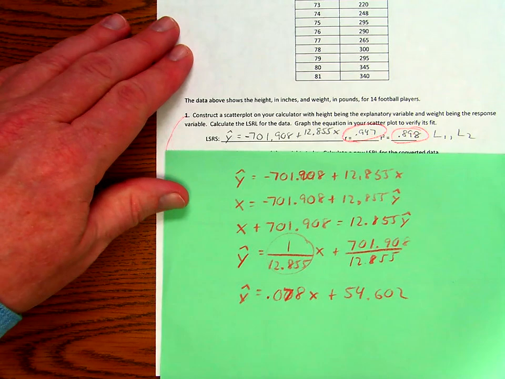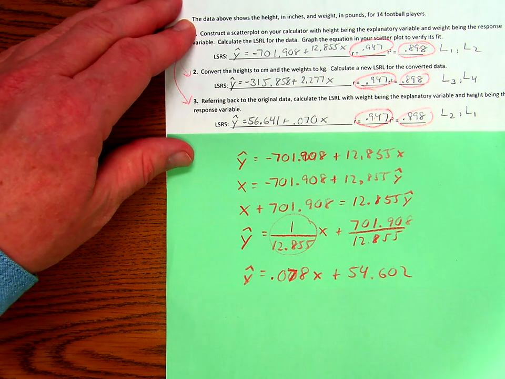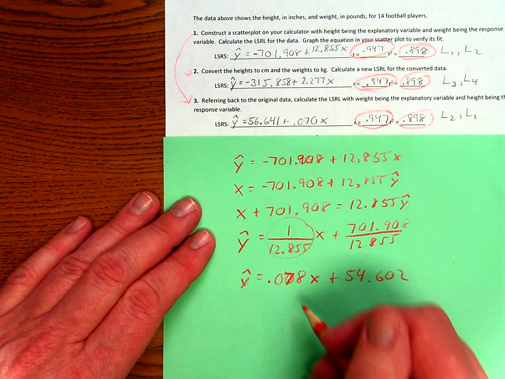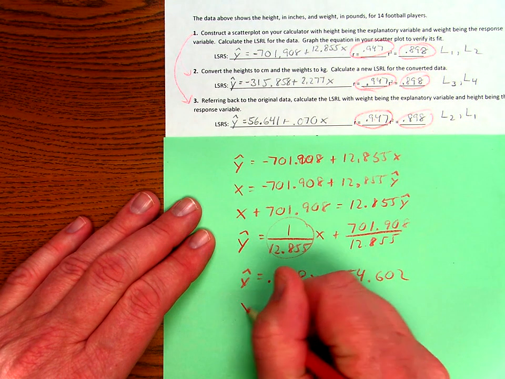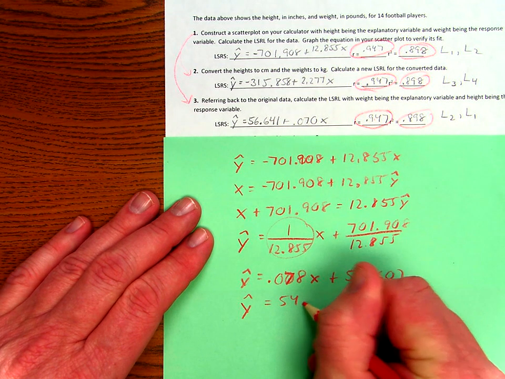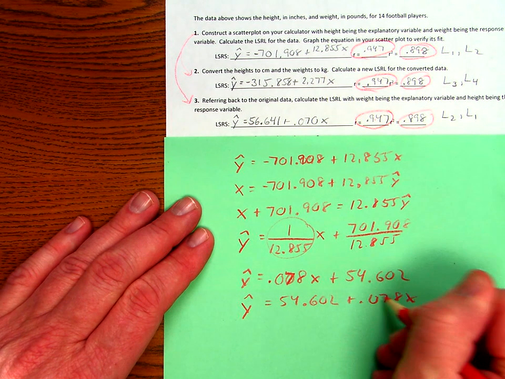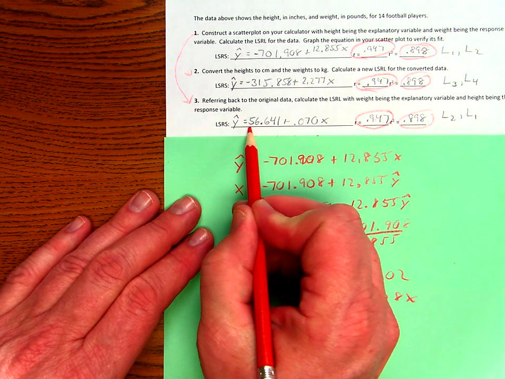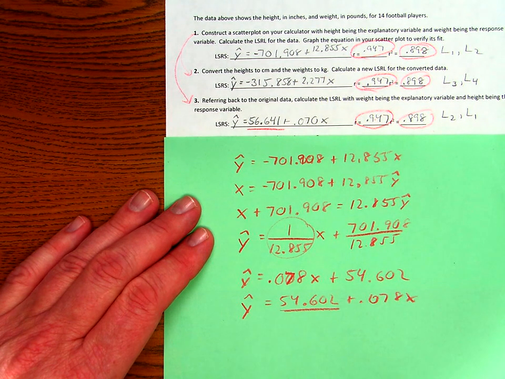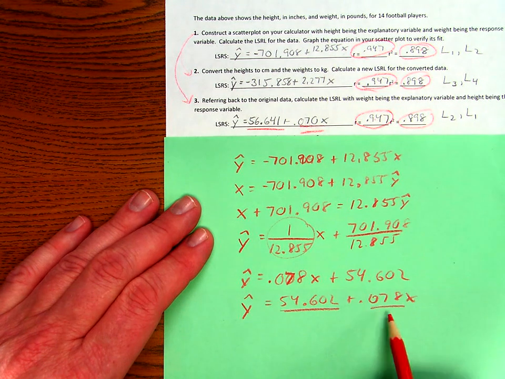All right, let's take a look and compare to down here. So we have, I guess I went algebra here, flip the order. That's more appropriate. So we have 56.641 versus 54.602, 0.070 versus 0.078.